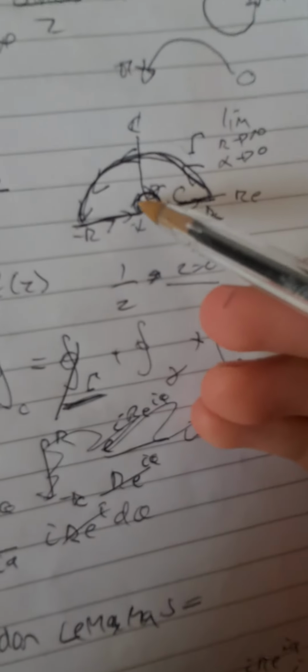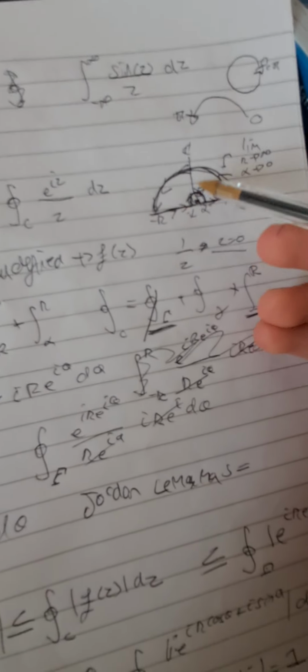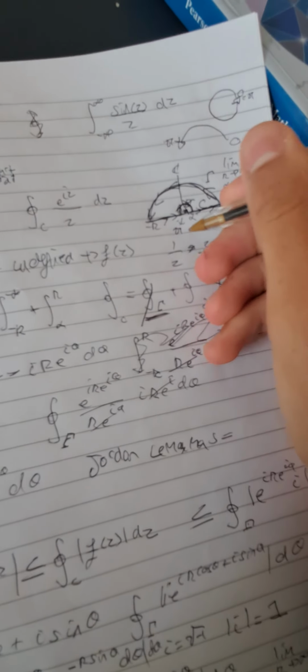Okay, so i r e^(iθ) dθ. So I'm going to convert it to, I guess, a regular integral. It's not really a regular integral. I'm going to give it limits by doing the same process. I know this is being integrated clockwise. Therefore, it goes from pi radians to 0 radians. So I'm going to write that down. The integral from pi to 0 of i r e^(iθ) dθ.